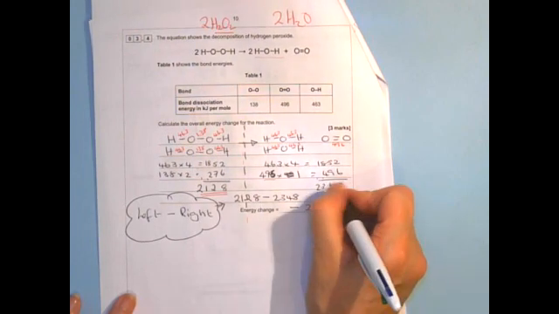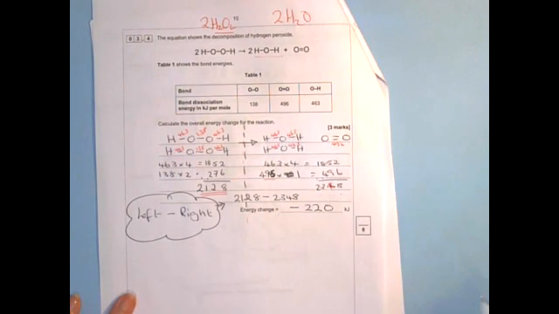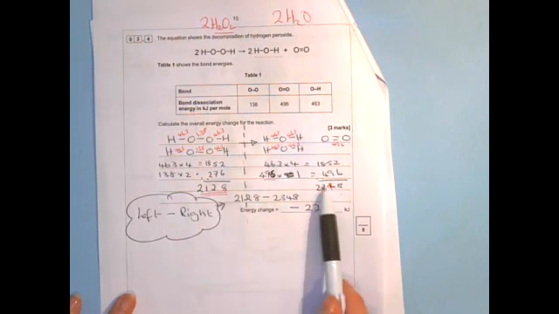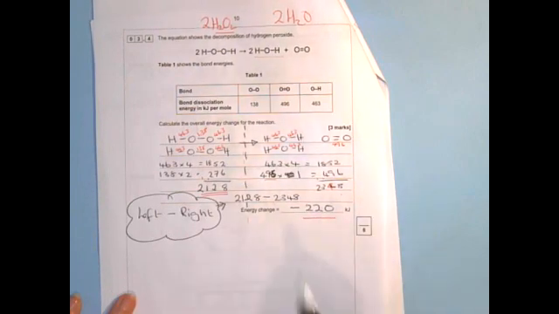I don't think you can see that. That's a 4. 2348. Now to calculate the difference, the energy change, it's the left hand side take away the right hand side. So it's 2128 take away 2348, and that gives me a value of negative 220.